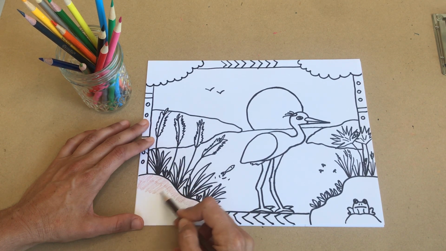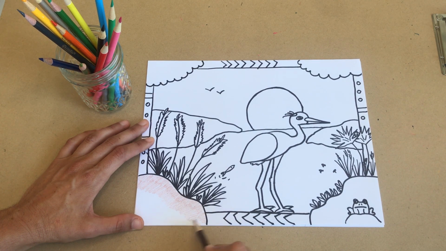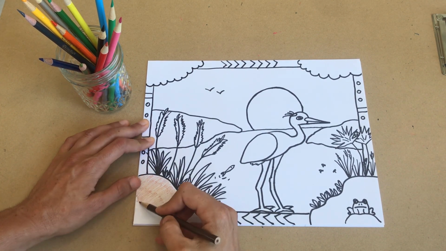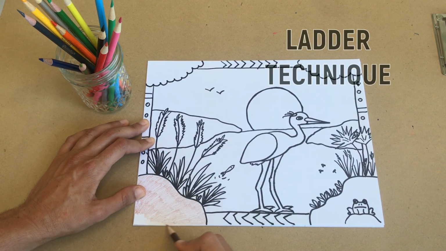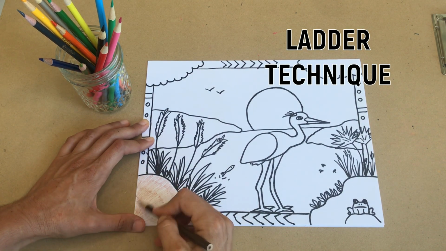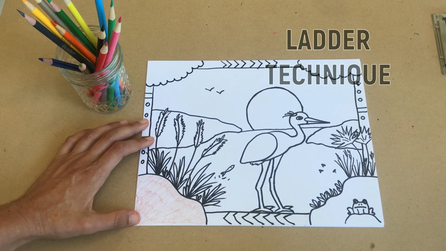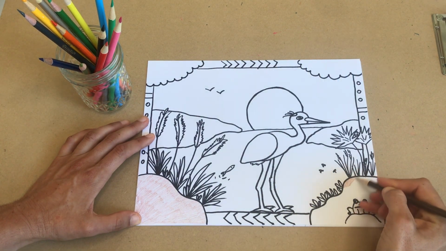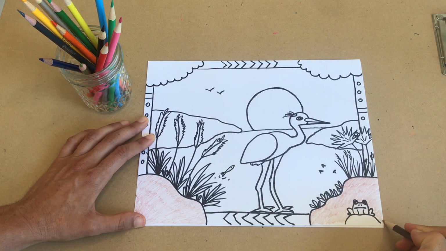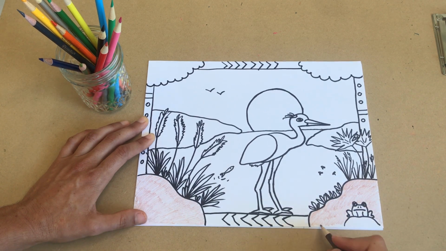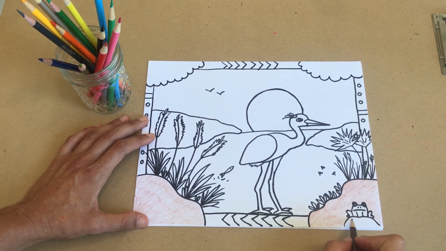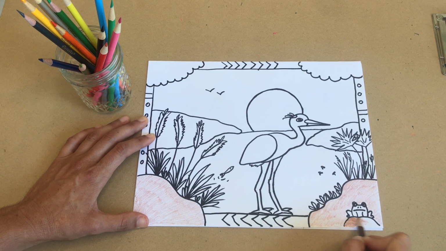Notice how I color in one line back and forth, and then I'll fill it in right below it. This is called the ladder technique. It's almost like you're coloring in a ladder all the way through. How much pressure or how hard are you pressing on your paper with the colored pencil? The harder you press, the darker it's going to look.